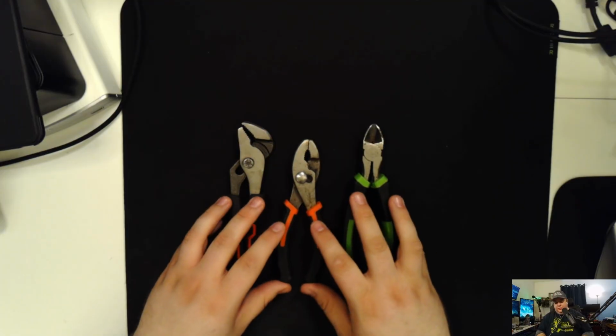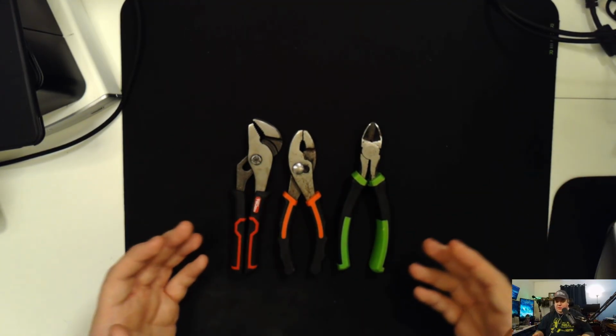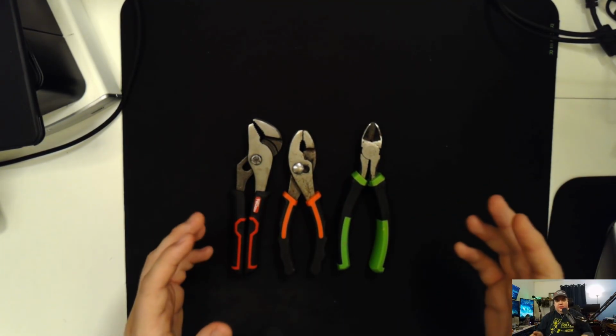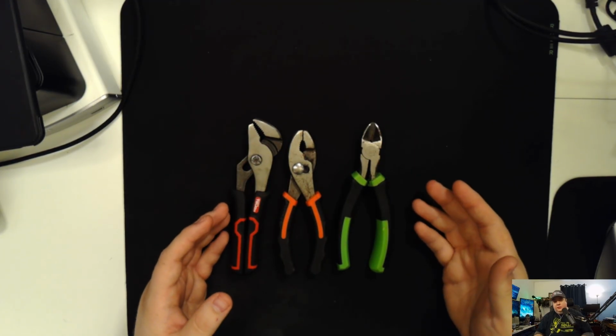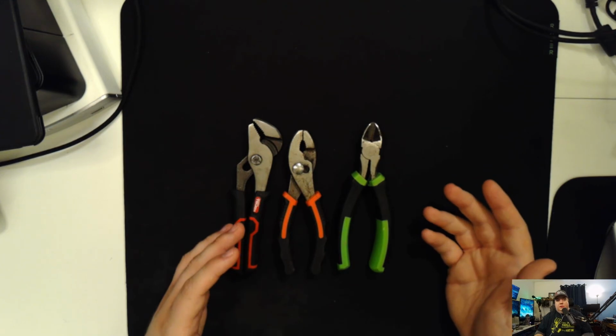And so, once again, I forgot to grab my needle nose. I just grabbed these three out of the bag, but these are something that you will use while you're in the field working on things.